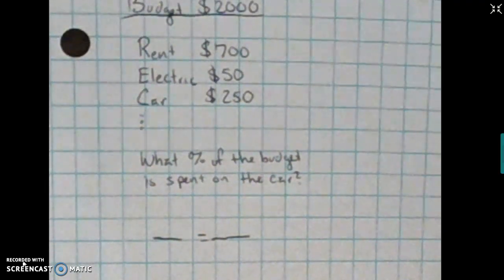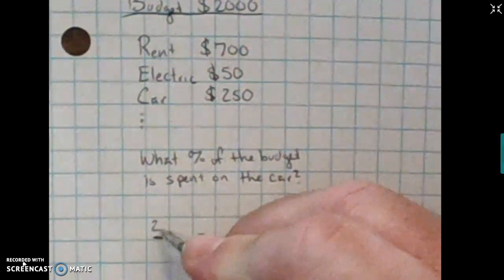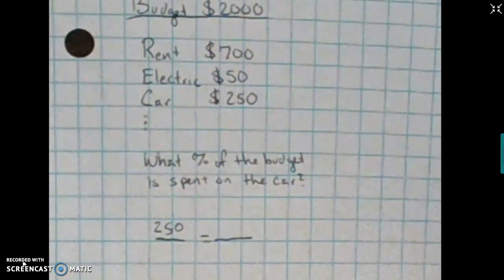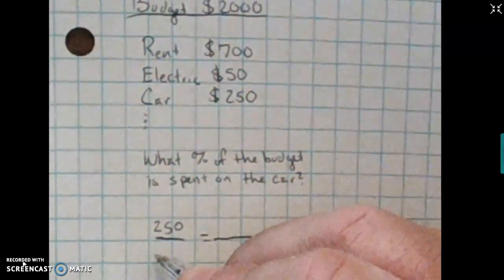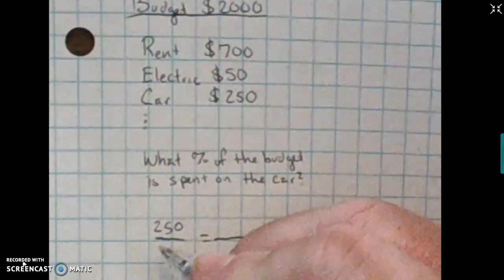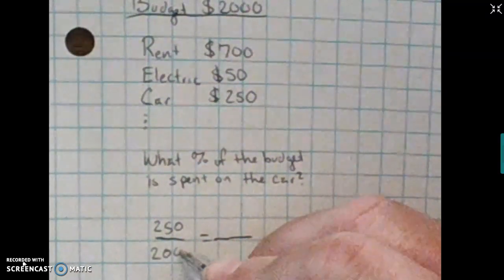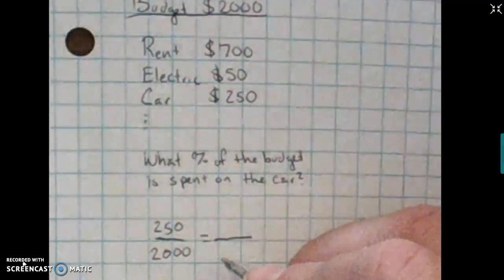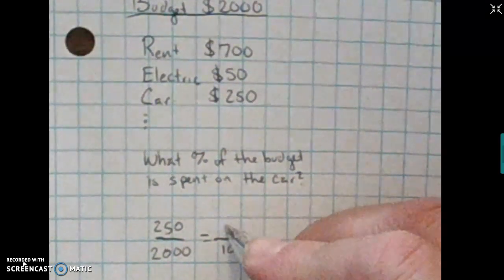All right, what is my part? Anybody? 250 is the part. What is the whole? 2,000. Because my whole budget is $2,000. And then we have 100 here, and my unknown.